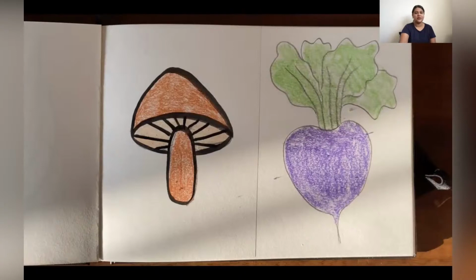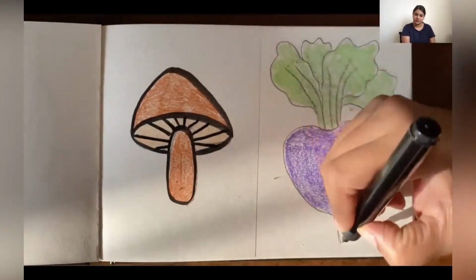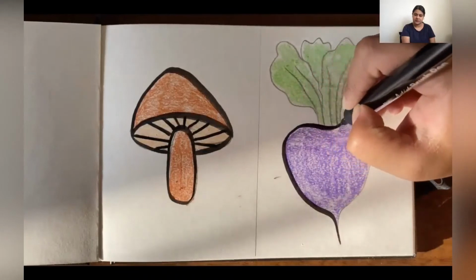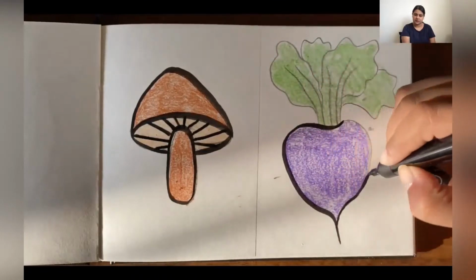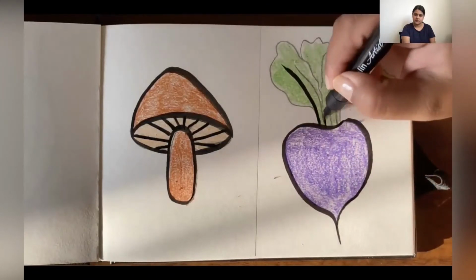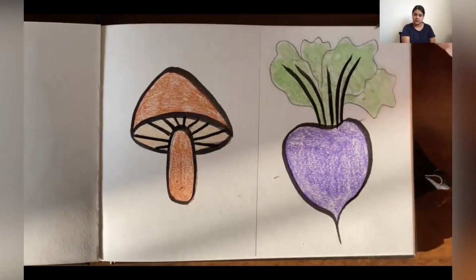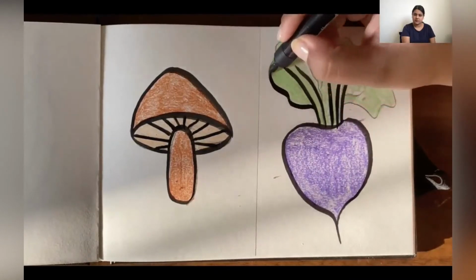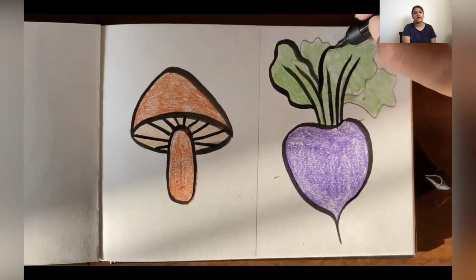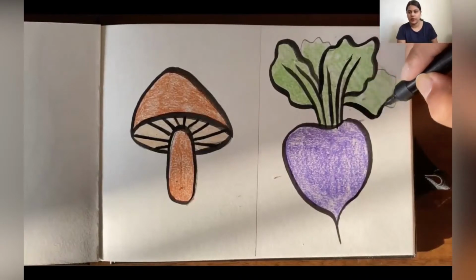Once you're done with this, we're going to start outlining with the sketch pen. Take your time to outline with the sketch pen. You don't want to hurry or anything. Try to be as neat as you can.